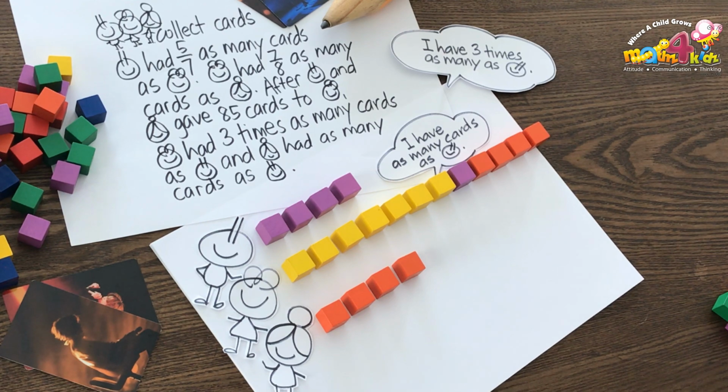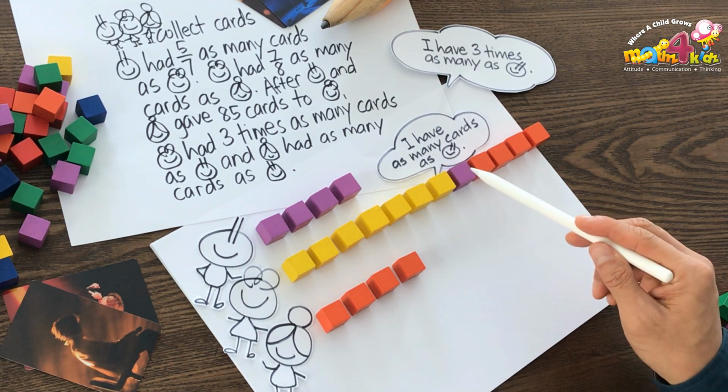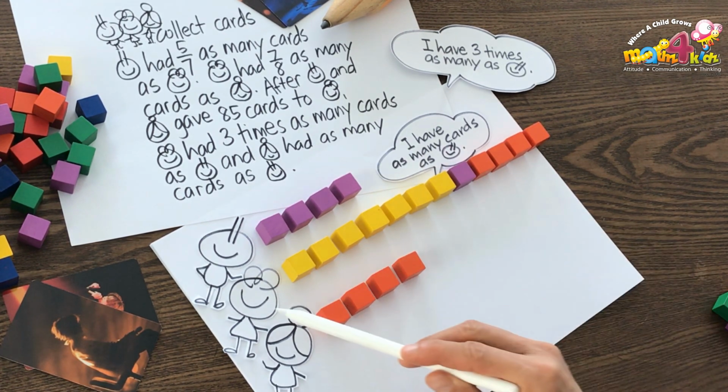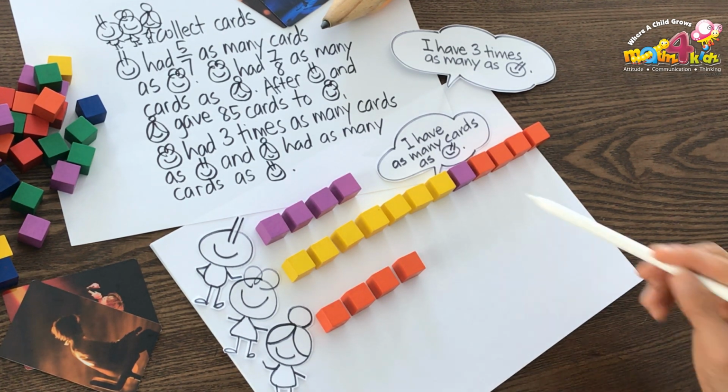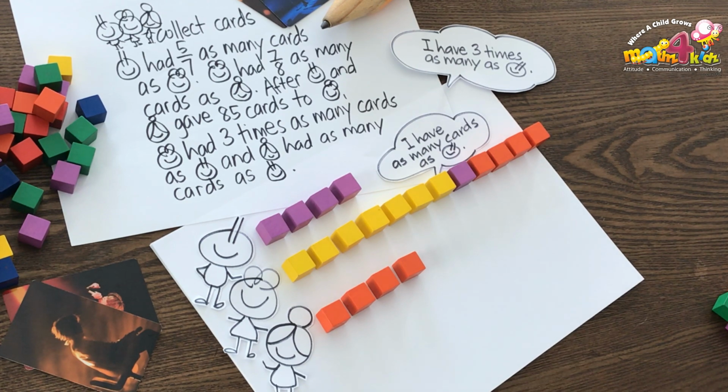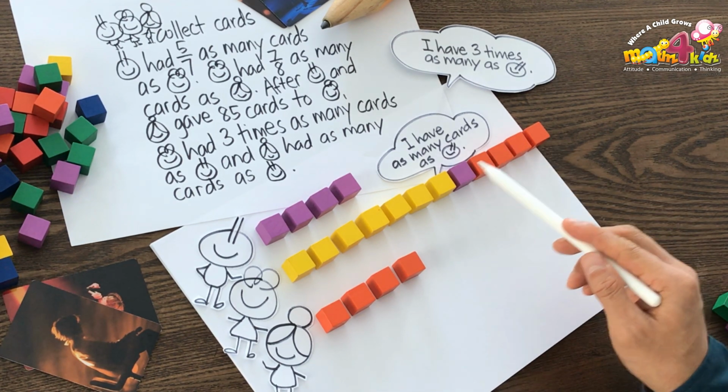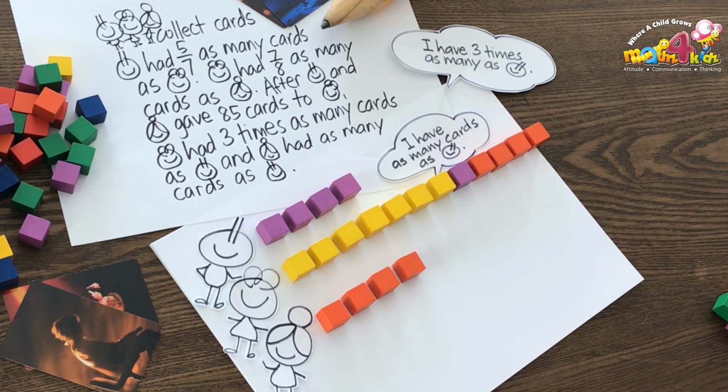So I do know that Spiky gave 1 unit to Curly and Bunny gave 4 units to Curly. So I know that the 5 units must be 85.